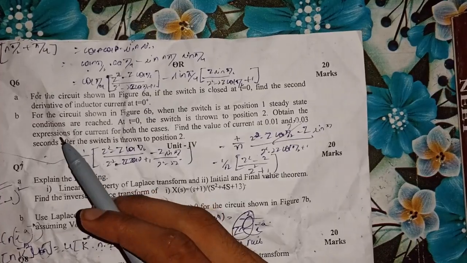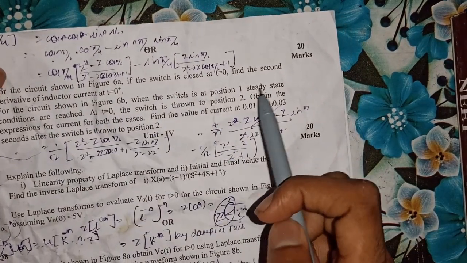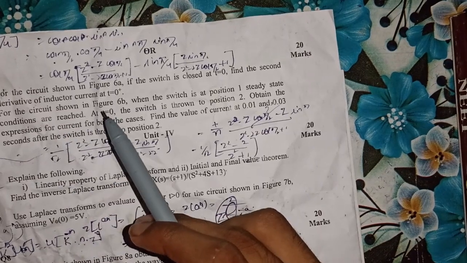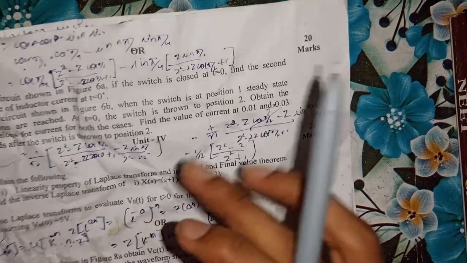So another question, 6b: for the circuit shown in figure 6b, when the switch is at position 1, steady state conditions are reached. At time t equal to 0, the switch is thrown to position 2. Obtain the expression for current for both the cases.